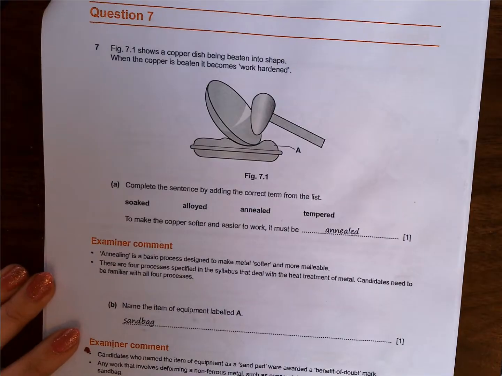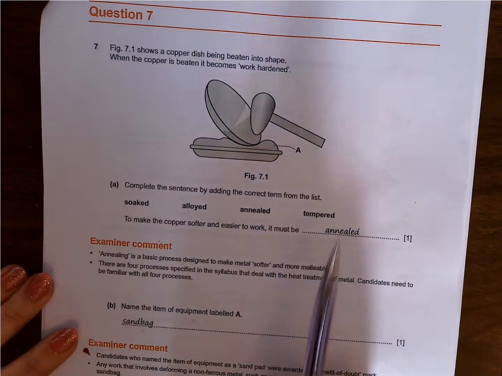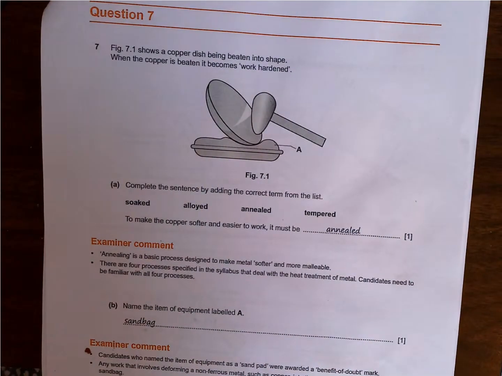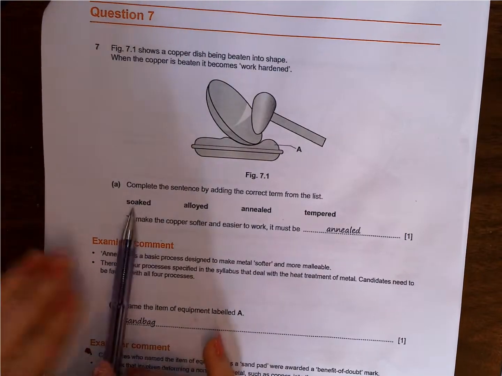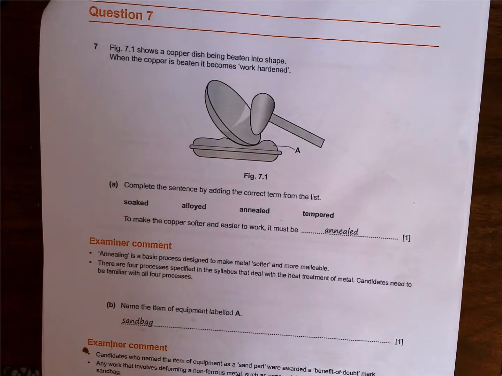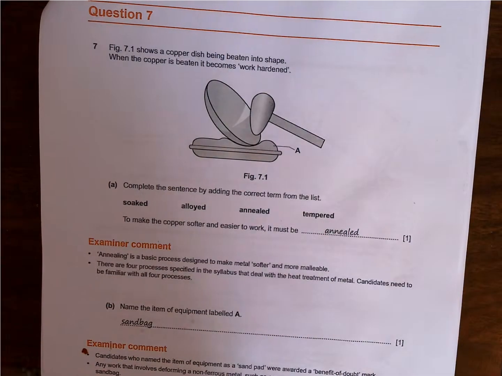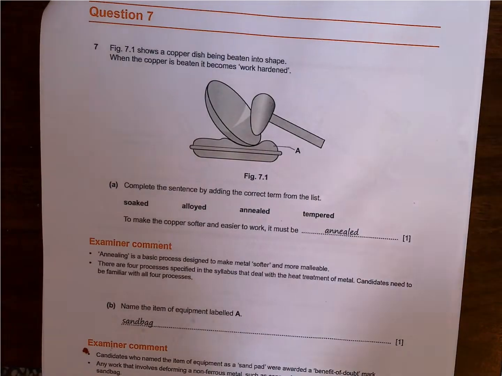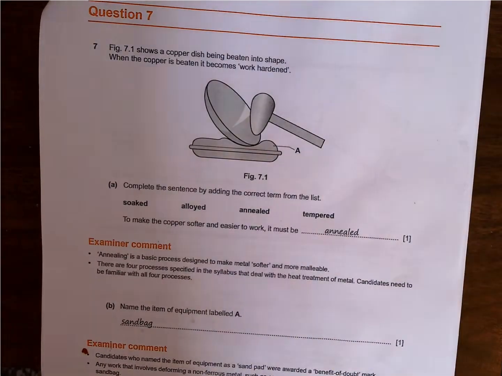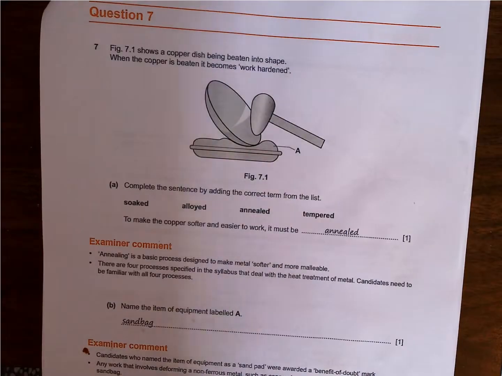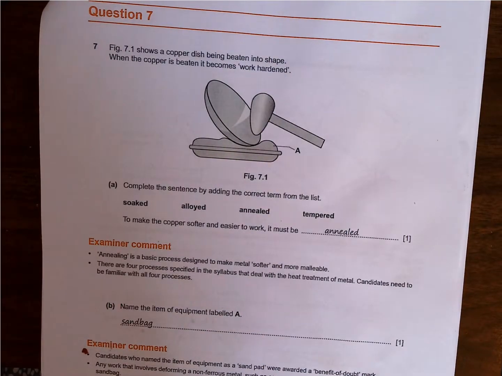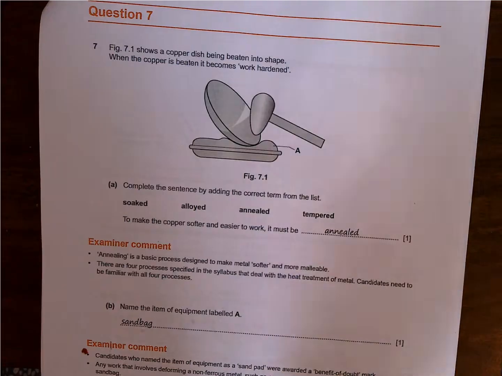So you basically just have to know these terms. What purpose does each of these processes have when you make things? Say for instance glass, it would be tempered. Annealing is a basic process designed to make metal softer and more malleable so that you can shape it.